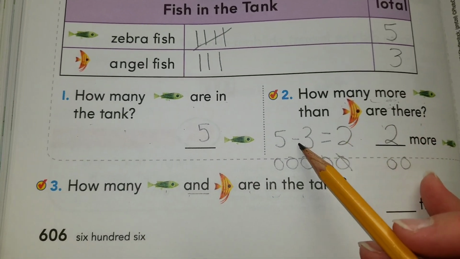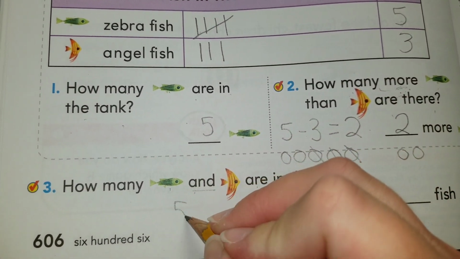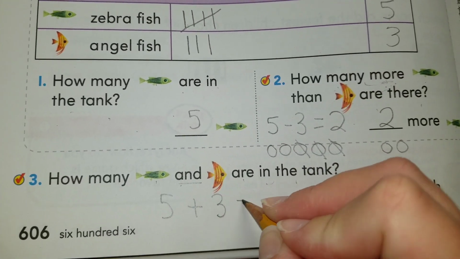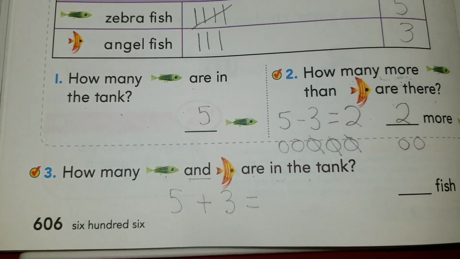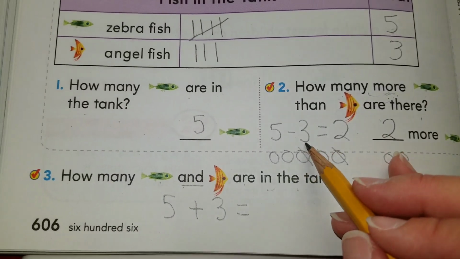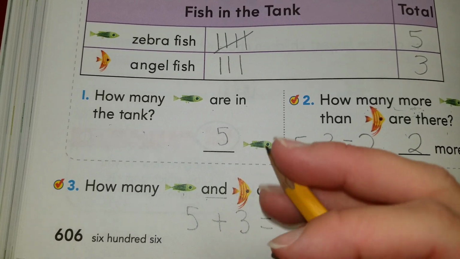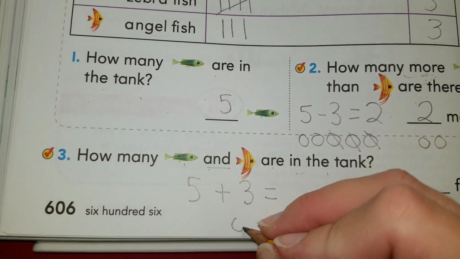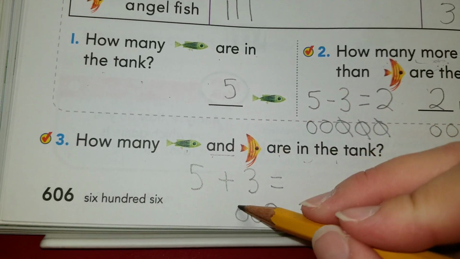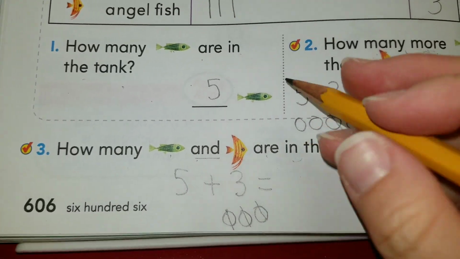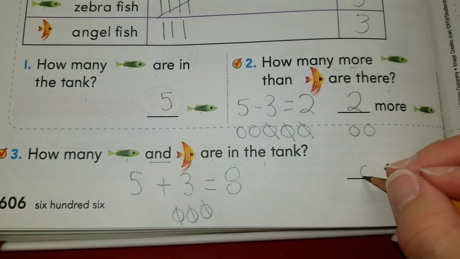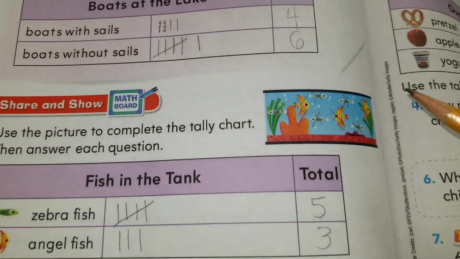So instead of subtracting, now we're going to add the two numbers that we have. We have 5 for the zebrafish and 3 for the angelfish. We add 5 plus 3. Now when we add, boys and girls, instead of looking for the smaller number, we look for the greater number, and we are going to add 3 more. So what number goes after 5? After 5 goes 6, 7, 8. We were counting on. Your answer is 8. There are 8 fish in total in the fish tank.